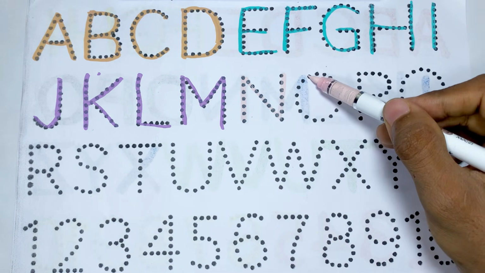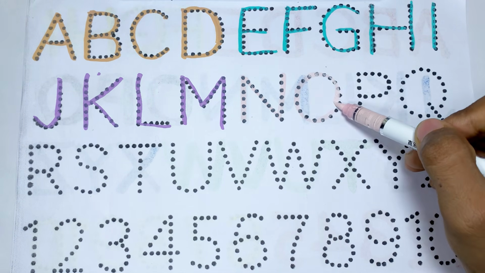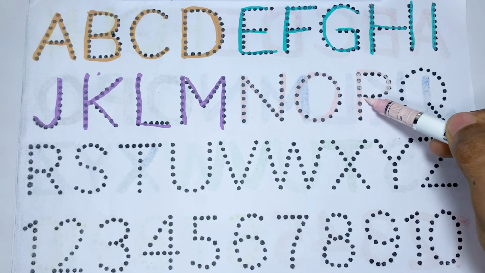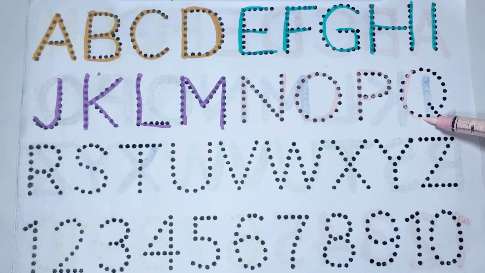N for nose, O for octopus, P for parrot, Q for queen. Okay, so now you draw R, and you use blue color.